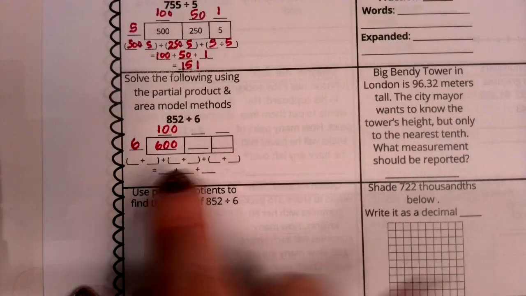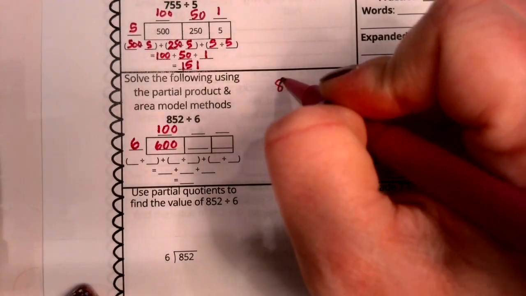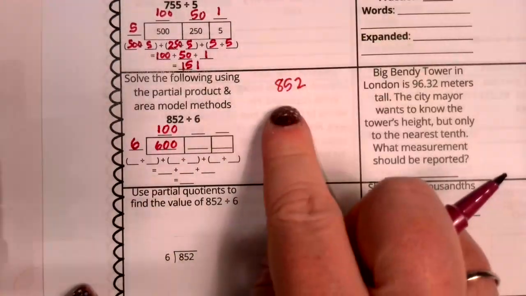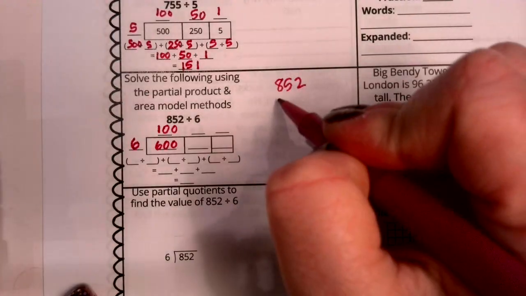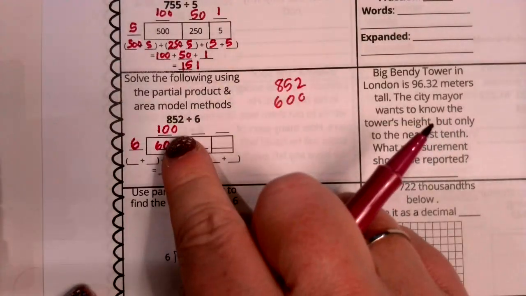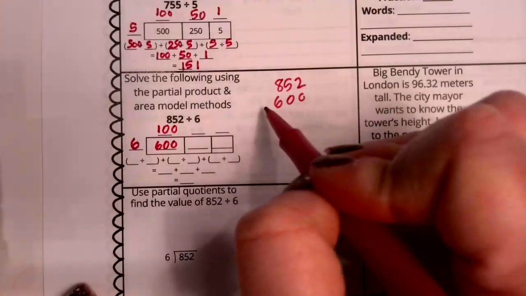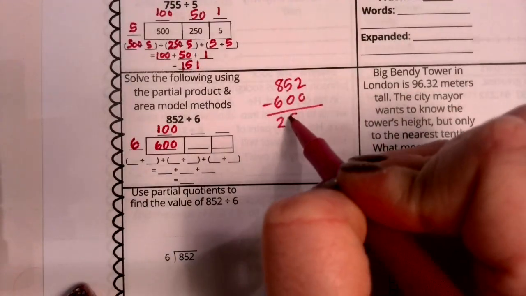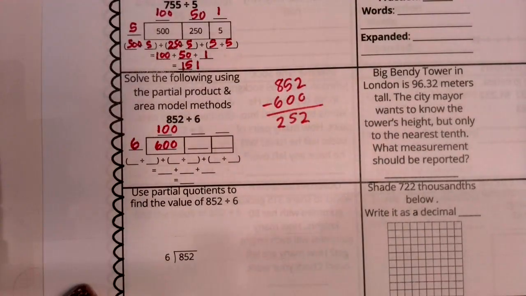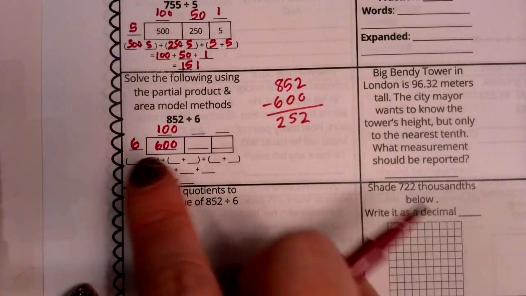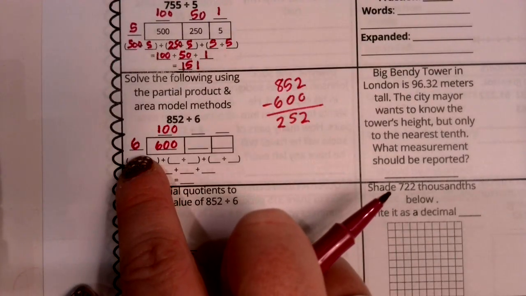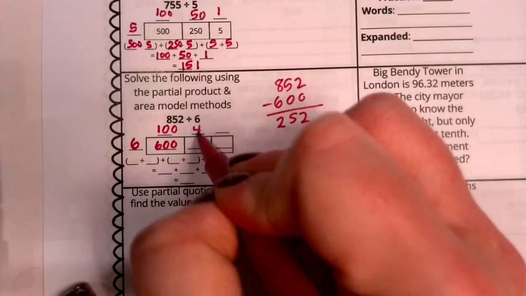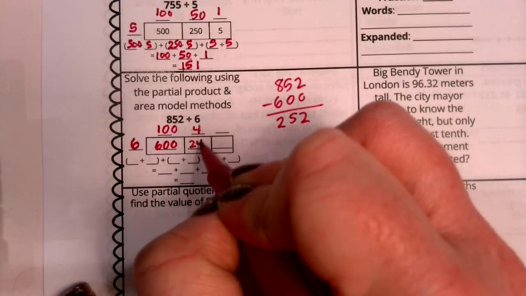Hmm, what would be a reasonable next take? Once again, boys and girls, we can think. We started with 852. We've now used 600 when we did those 100 groups of 6. So I can look and see that I have 252 left. Well, I know that 6 times 4 is 24.